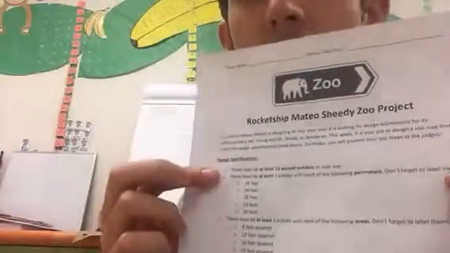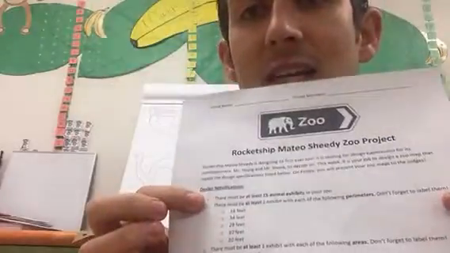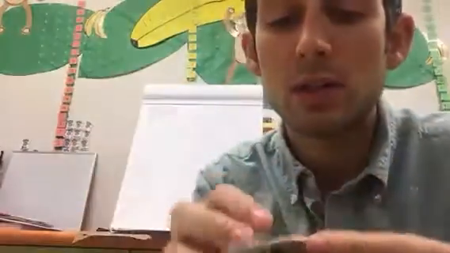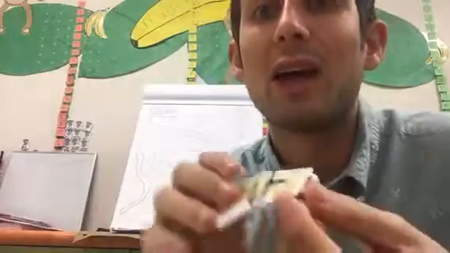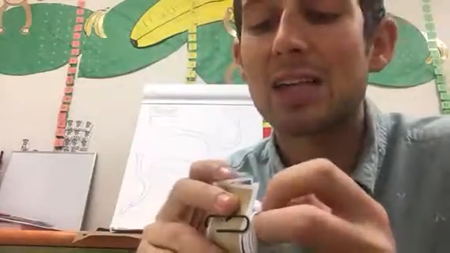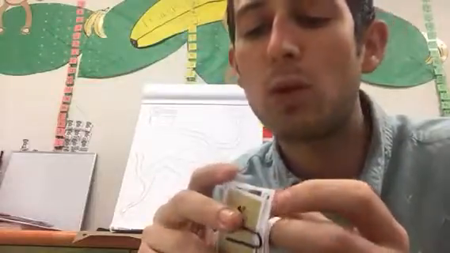There are several design specifications listed here. First one is that there must be at least 15 animal exhibits in your zoo. For each group, you're going to have 15 different animals that you're going to be putting on. We've got ostriches, tigers, cheetahs, stags, goats, ravens, penguins, fish, all sorts.